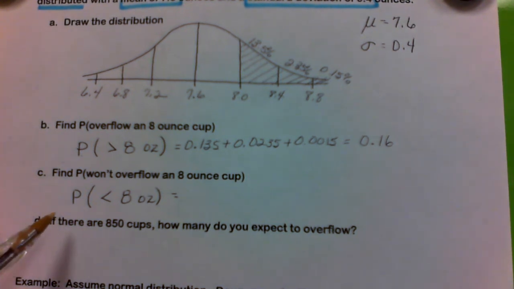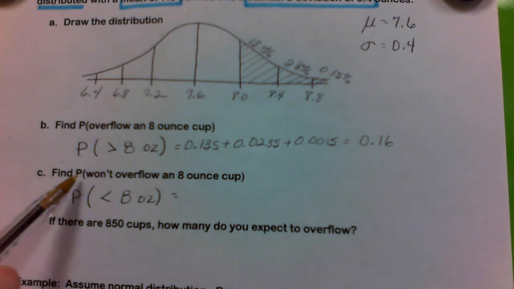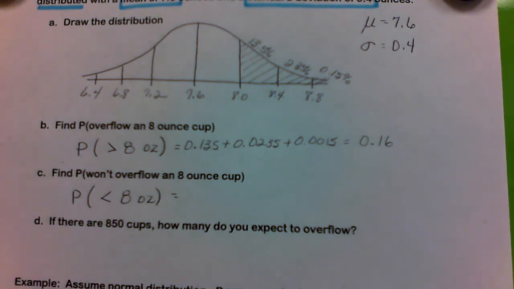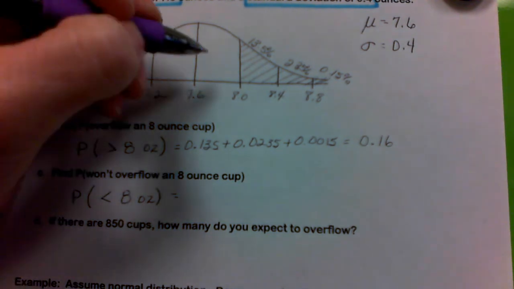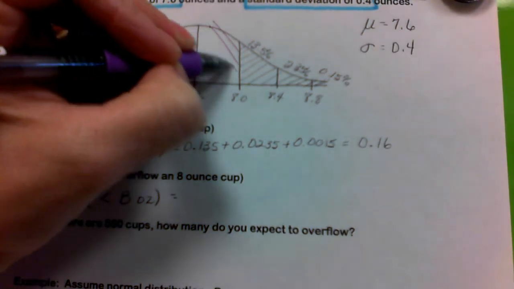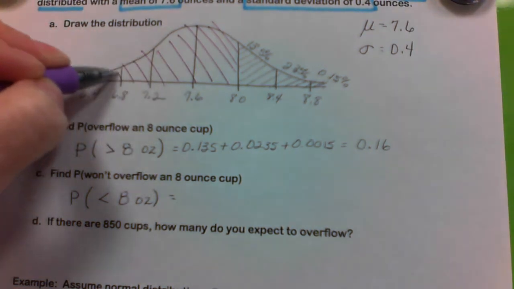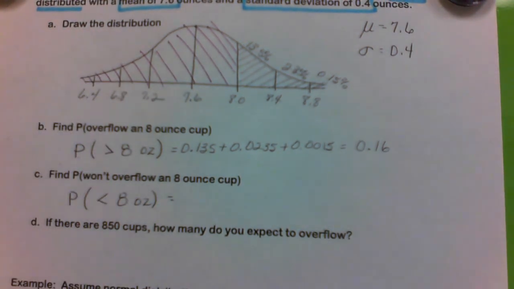Now, part C reads, find the probability that it won't overflow. Not overflowing means anything less than, so that would be everything here to the left.